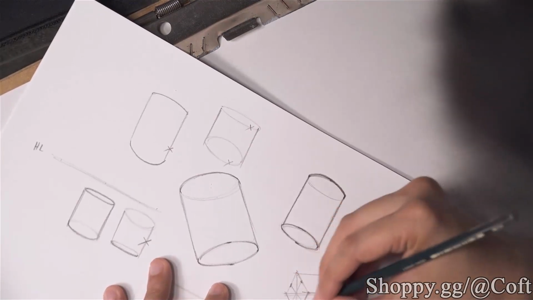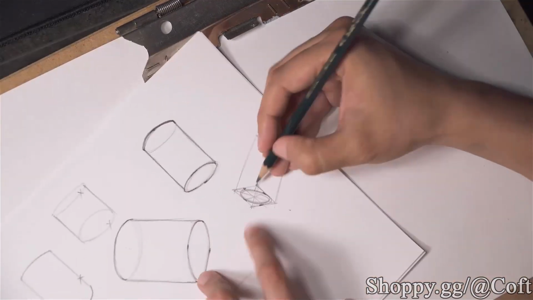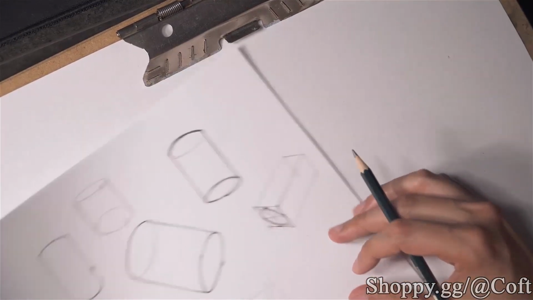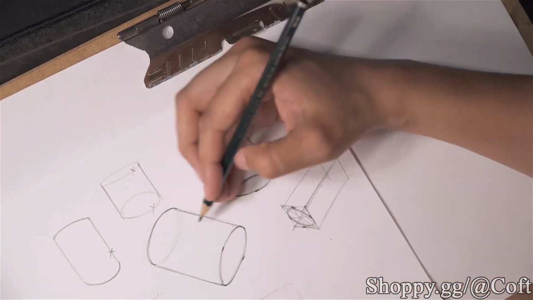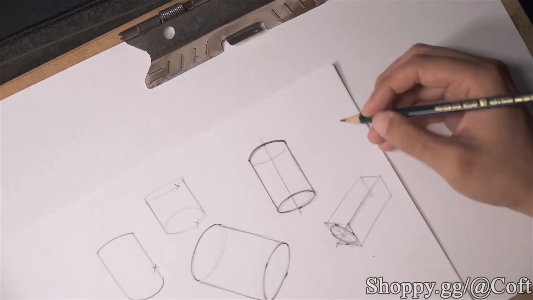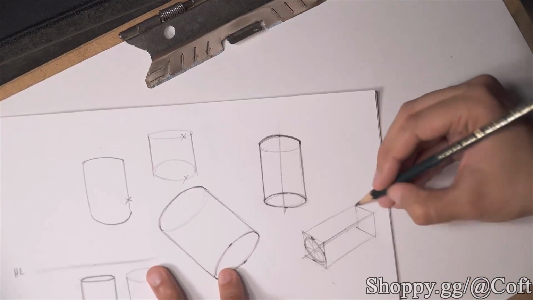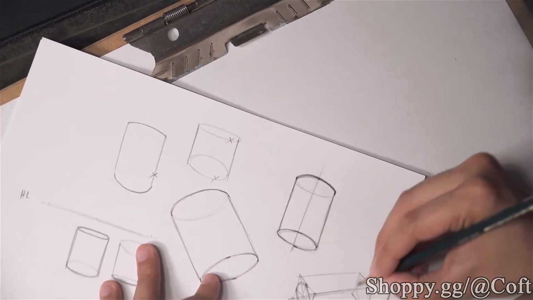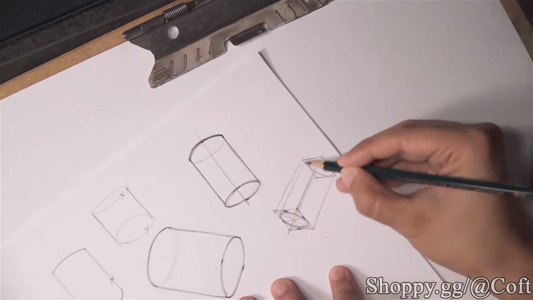And once you have that, we can start drawing these ellipses accordingly. So I do have to turn my page quite a bit in order to draw this ellipse comfortably. And then from there, just getting the further edge of the box and then connecting these ellipses to get a cylinder.